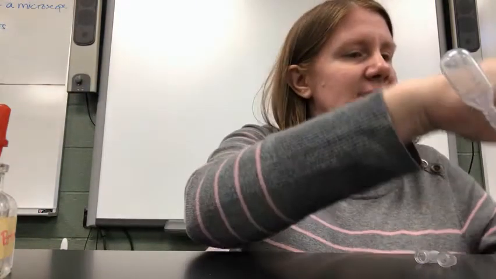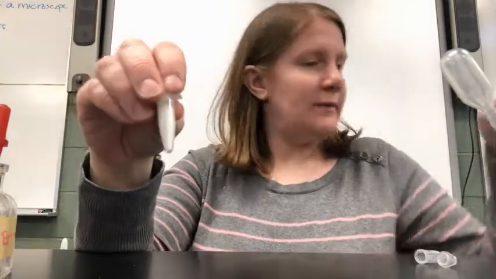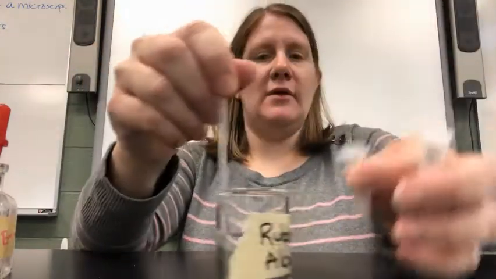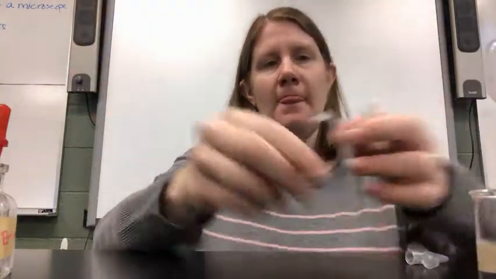Okay, going on to suspect 3. So sample from the envelope, empty tube. Put the rubbing alcohol in there. Get a little bit of the sample.